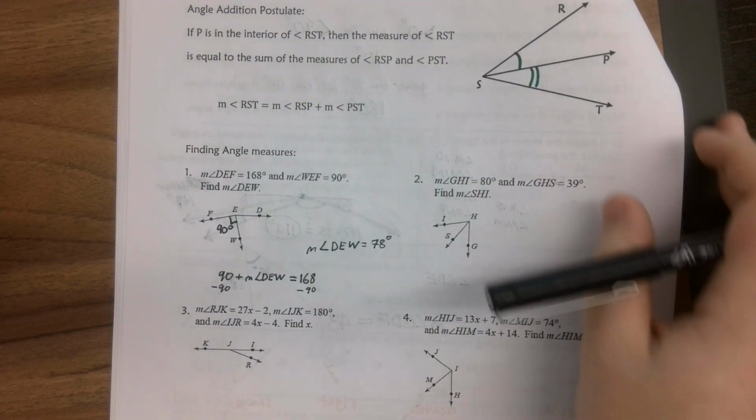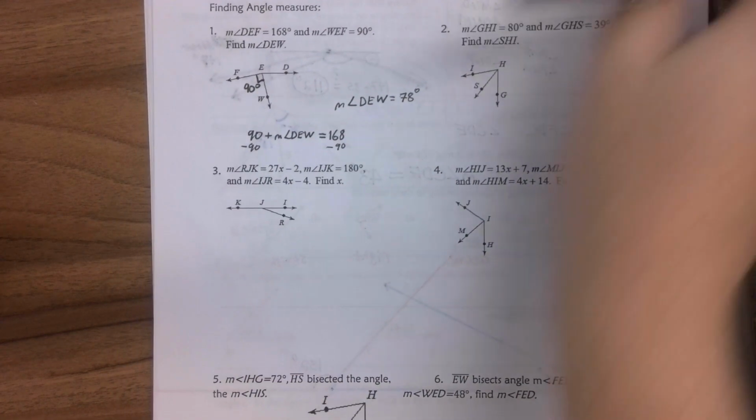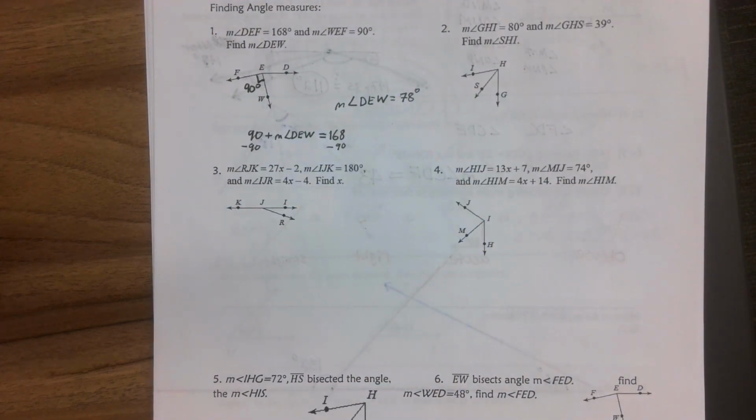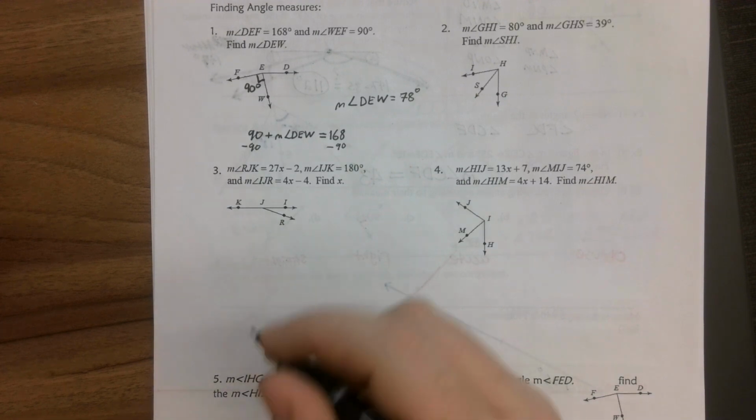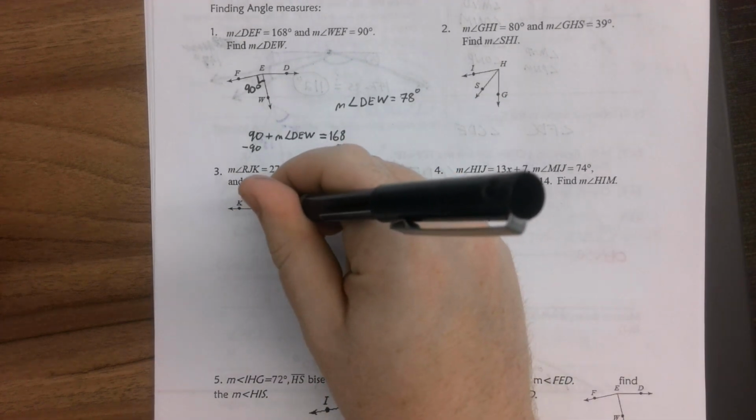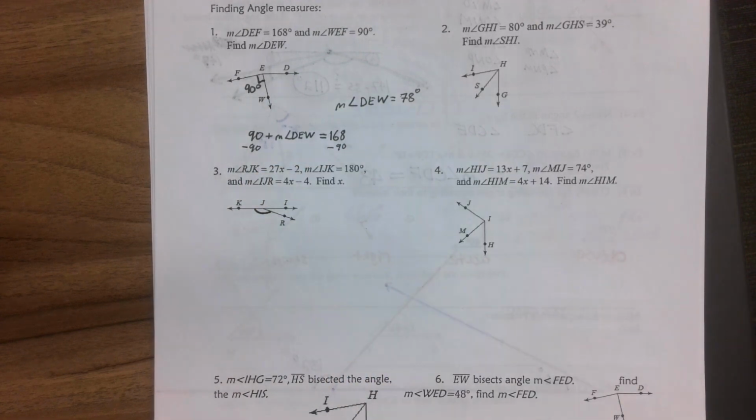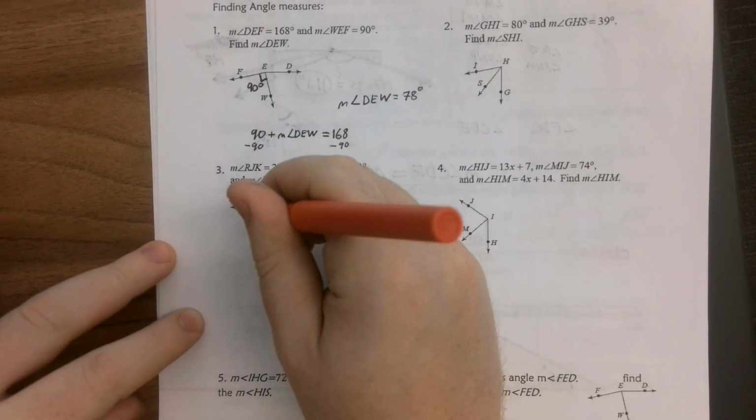I'm going to skip number 2 for now, but it's a very similar notion. I want to move on to a problem like 3. So, the measure of angle RJK is not a specific number, it's an expression: 27x minus 2.